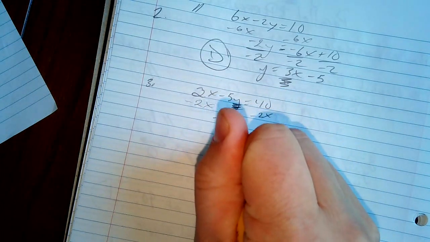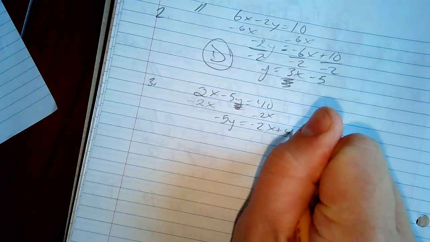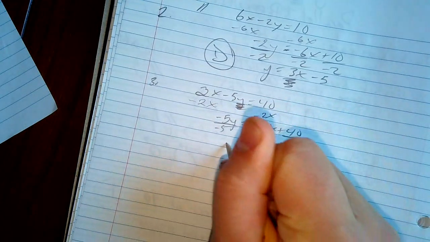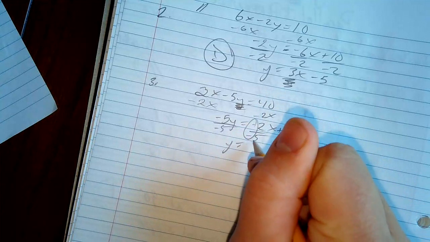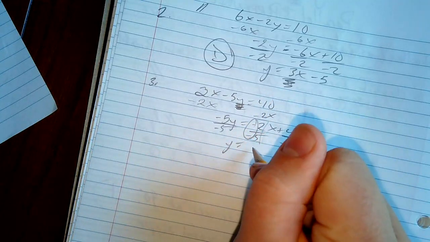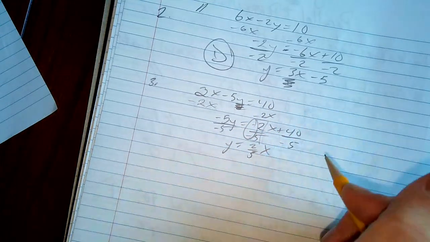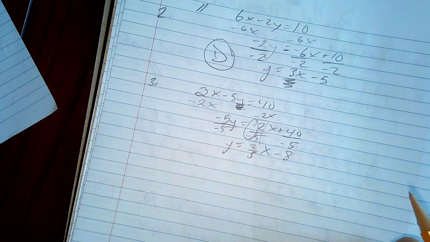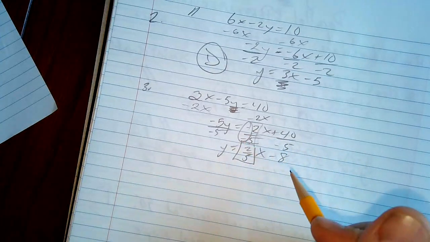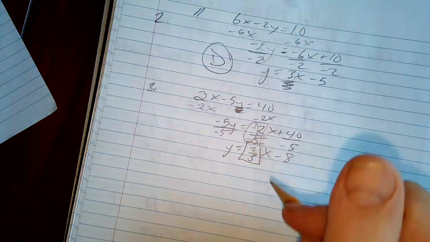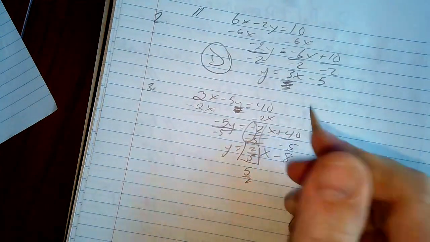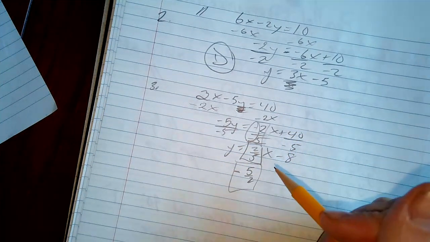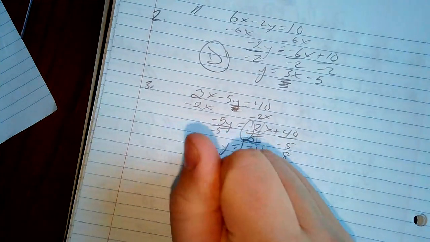So now I have negative 5y is equal to negative 2x plus 40. Divide everything by negative 5. And I get y is equal to, two negatives make a positive, I can't simplify 2 over 5, so 2/5 x plus 40 over negative 5, minus 8. Now, this is my slope, but I need to make it perpendicular. So I'm going to flip it, change it to 5 over 2, and then it's positive, so I'm going to make it negative. That is the slope I'm looking for, which is C.